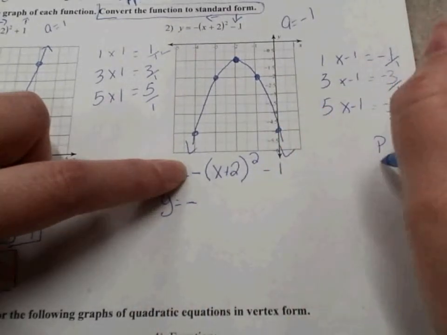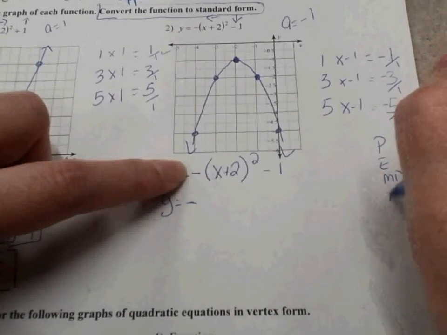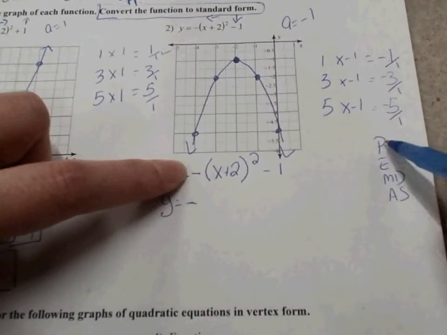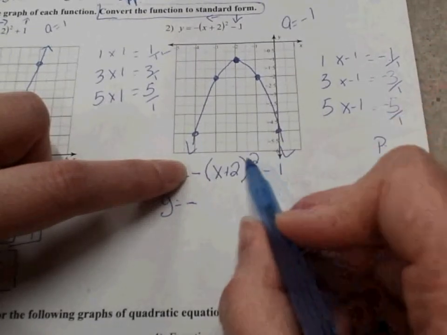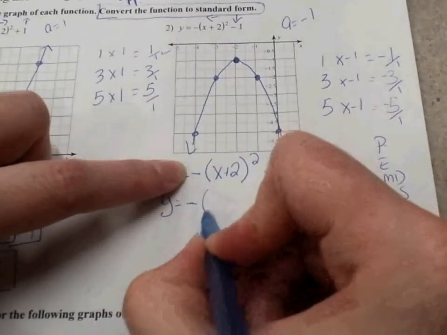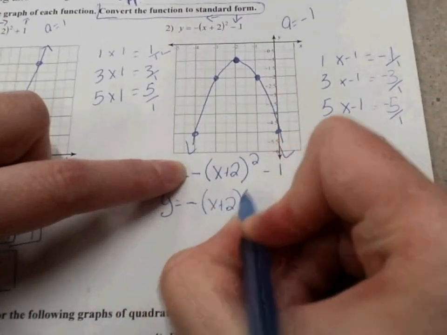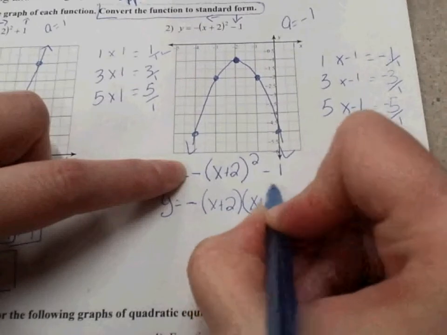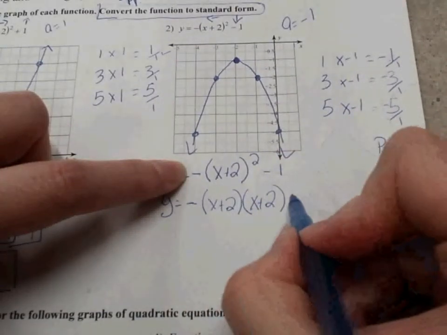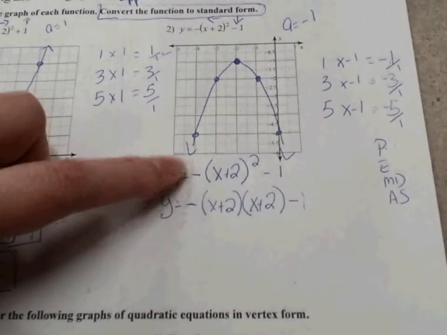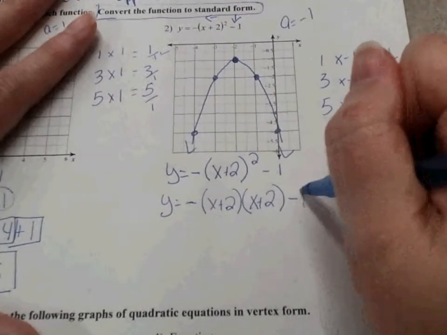You think about PEMDAS, please excuse my dear Aunt Sally. We have to get rid of the parentheses first. So we have to do whatever this is first. So we have x plus 2, and then this negative 1 we can't deal with quite yet because we have to deal with the parentheses first. So it just goes straight down.